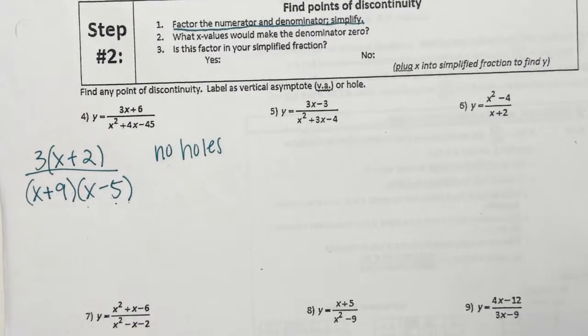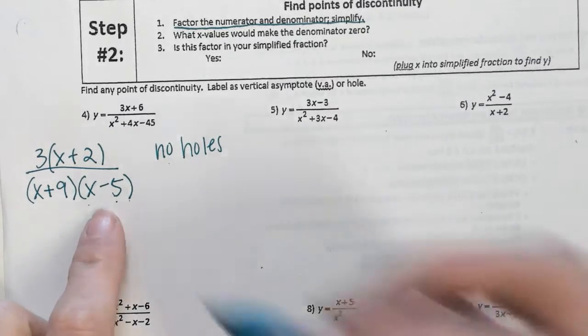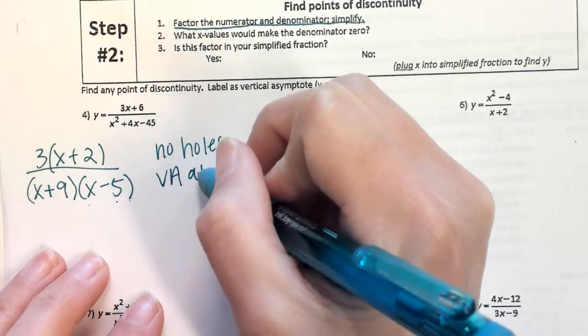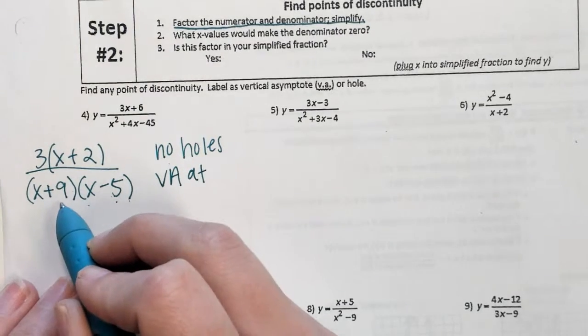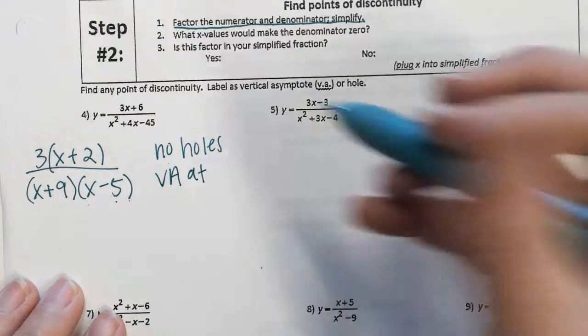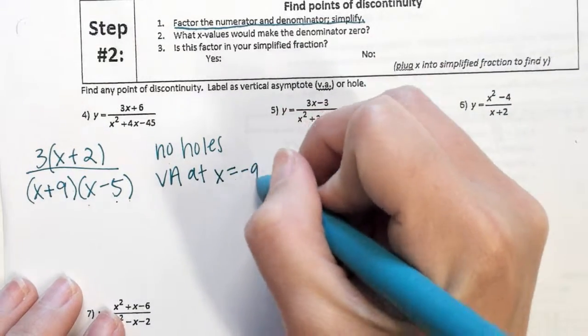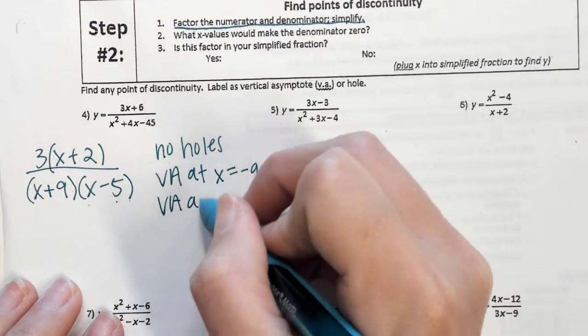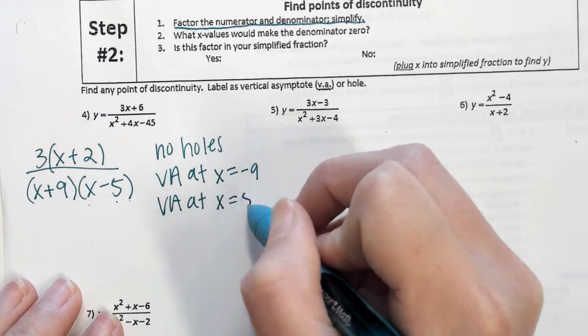Alright, for vertical asymptote, that is when we were talking about when the bottom is equal to 0 right here. Vertical asymptote. So to find mine, I just set my bottom 2 factors equal to 0 to find your vertical asymptotes. So one vertical asymptote will be at what? If I set this equal to 0. Not y though. Vertical line means it's what? Good. X equals -9. You'll also have a VA at what? Very good.